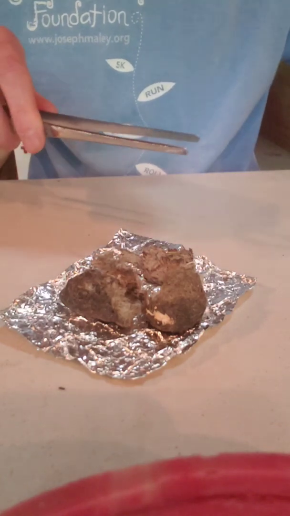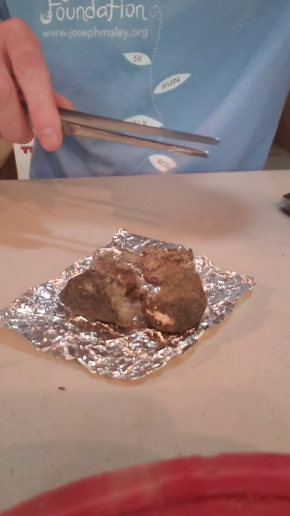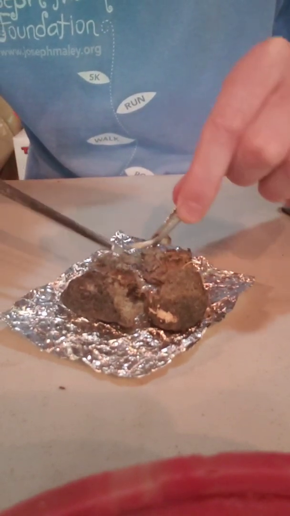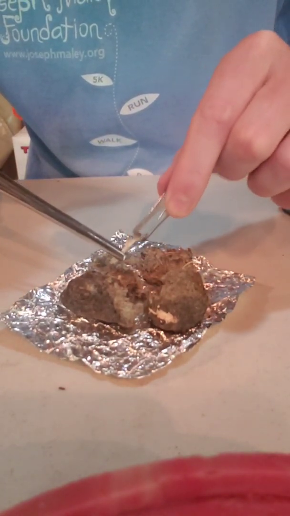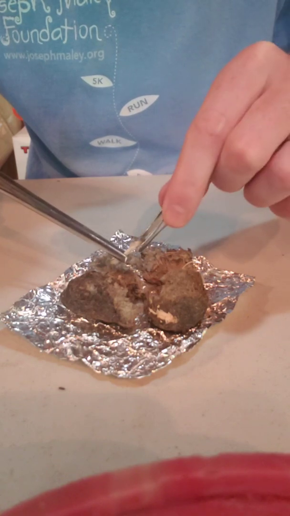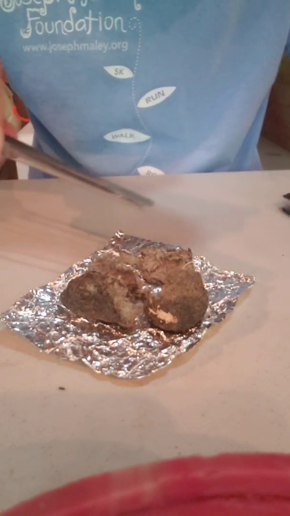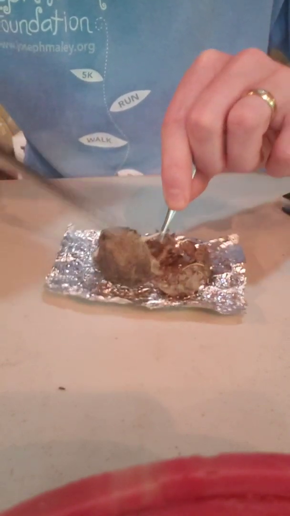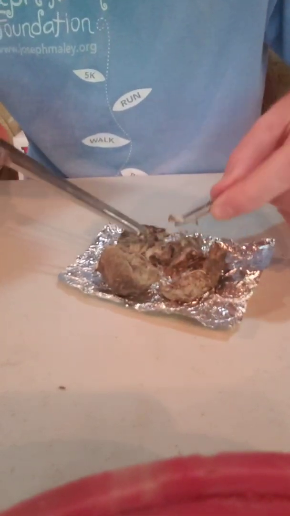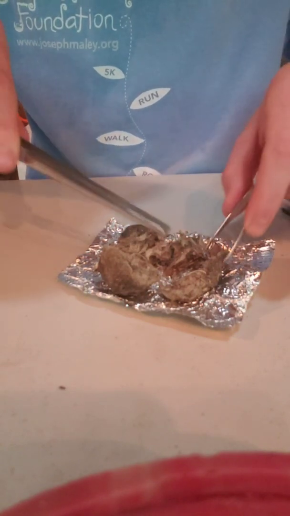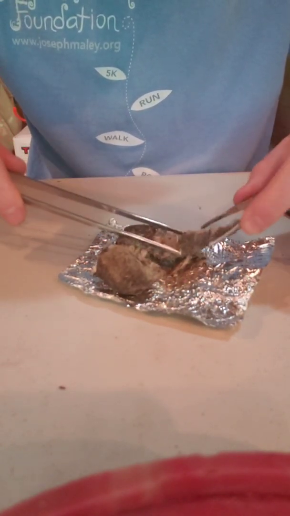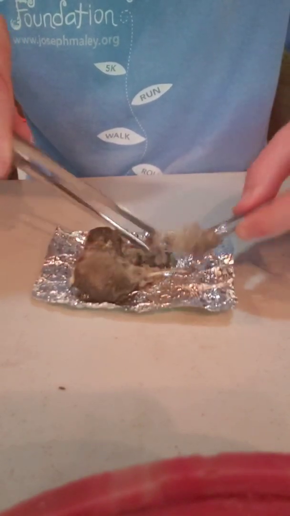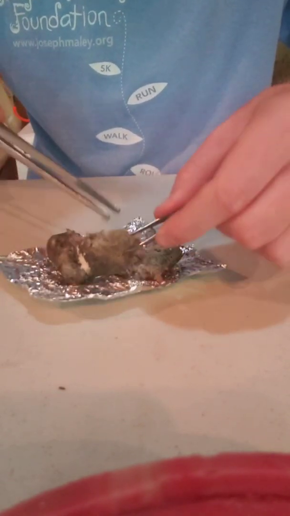I'm just going to set that aside. Got a skull. I'm going to keep digging around. I see more stuff. Maybe a leg bone or something. Yeah, there's a lot of good stuff in here. Tiny little things too. Maybe ribs and things like that that are in here.